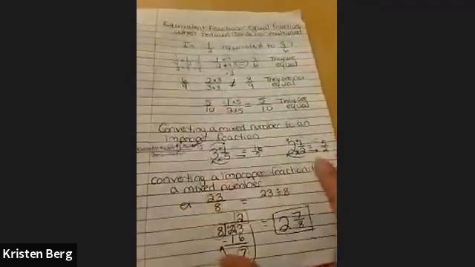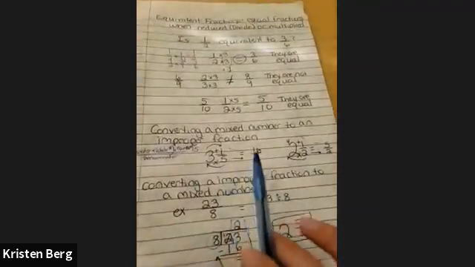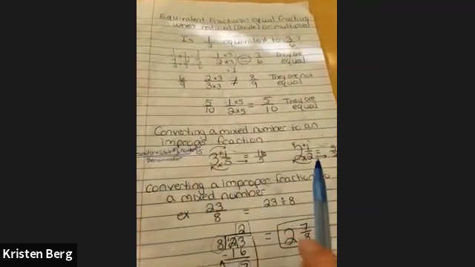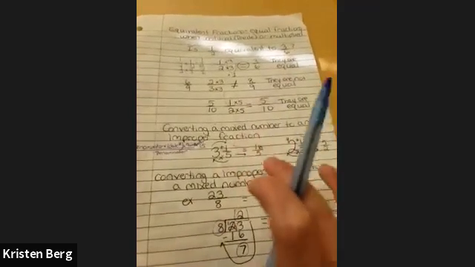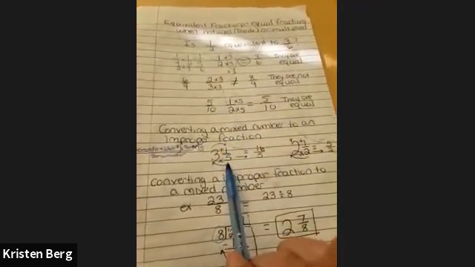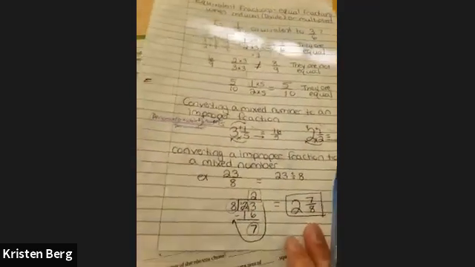It is so much easier just to change these to improper fractions rather than doing the other method to multiply mixed numbers, which is very difficult. And people mess up all the time. So I'm trying to tell you, this is the easier way. Whenever you have a mixed number, just change it to an improper fraction when you are multiplying them.